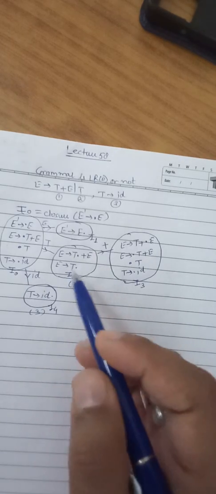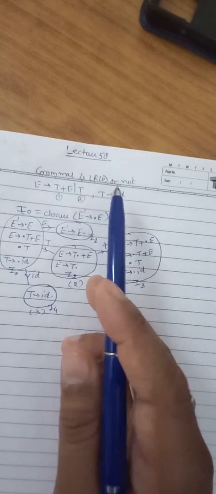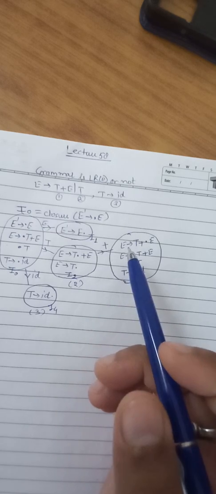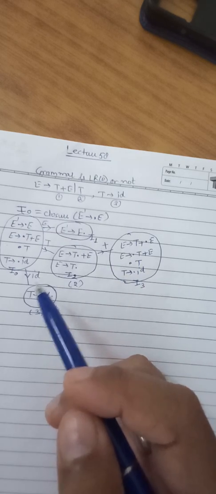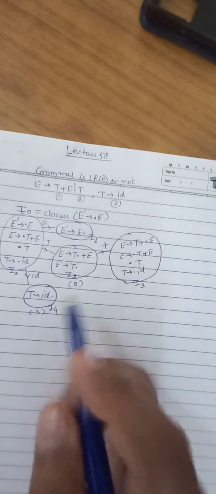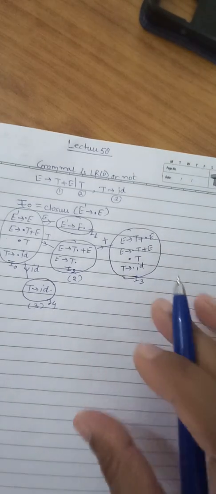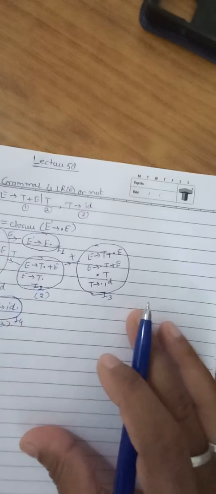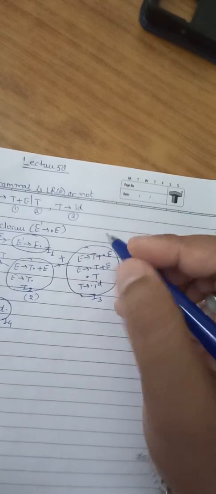We are not focusing on this because this is completed. We are focusing on what? We need to find out whether this is LR0 or not. It means multiple entries are there or not. So this is completed, so not required; the focus is required on this, so we are writing I3 here. So I4 is also okay. Now further we will cross check.